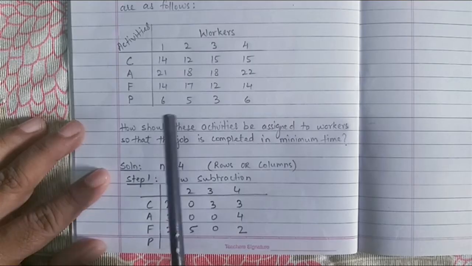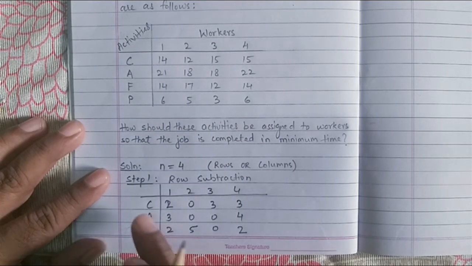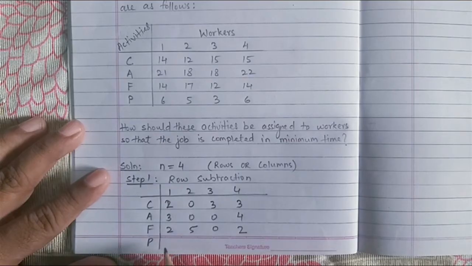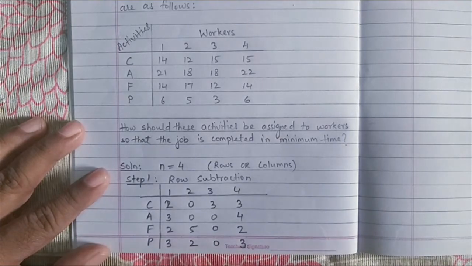And the last one, we have 3 as the smallest number. So 6 minus 3 gives me 3, 2, 0 and 3. This is my reduced matrix from the first step.